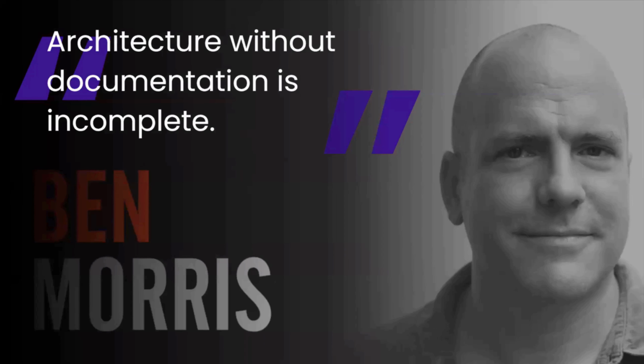This is Ben Morris, a London-based software architect and blogger. According to Ben, architecture without documentation is incomplete. This is very important for developers at Luminary, as we have a large development team to build websites for a number of clients. Having good documentation will help us to improve the communication between our developers and other vendors.